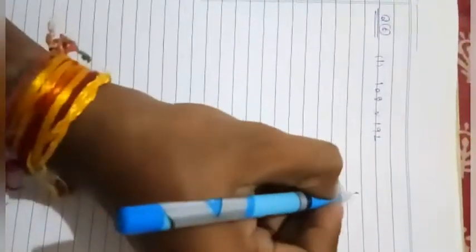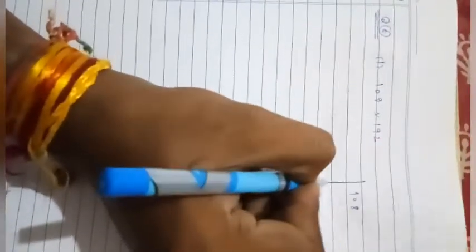Question number 4 is: express each of the following as a product of prime factors only in the exponential form. It means in the question numbers are given. Firstly you have to find the prime factorization of the given numbers. Then you have to express those factors in exponential form. The first question given is 108 into 192.